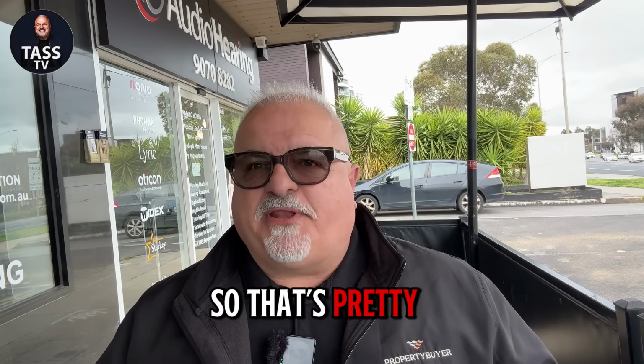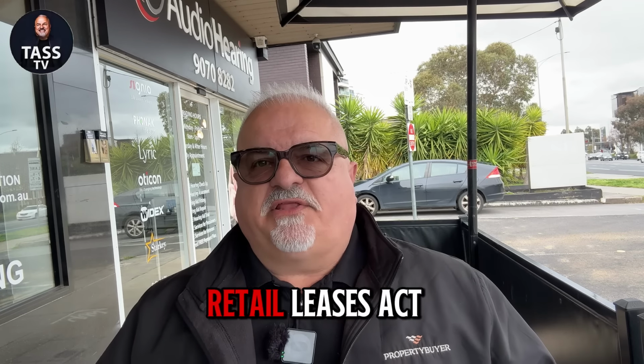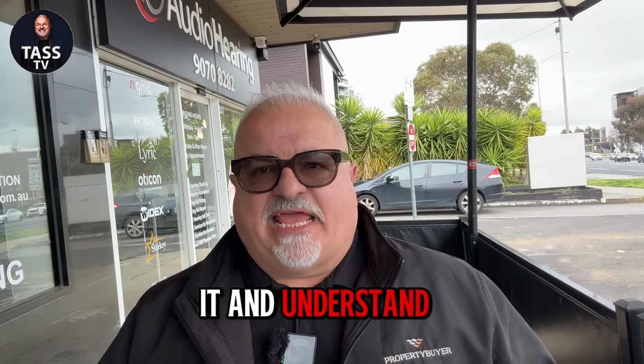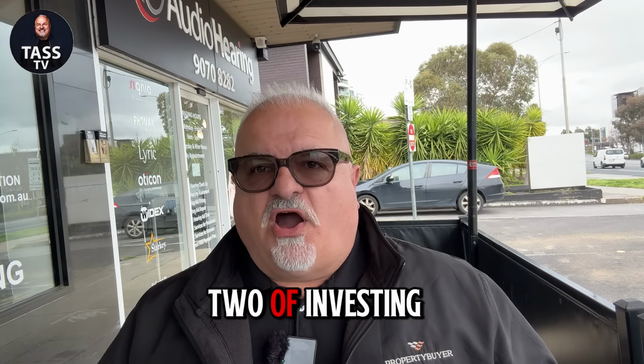So that's pretty much it. It's really important to understand the Retail Leases Act. You should read it and understand it if you want to invest in commercial property in Melbourne. And that's part 2 of investing in commercial property.